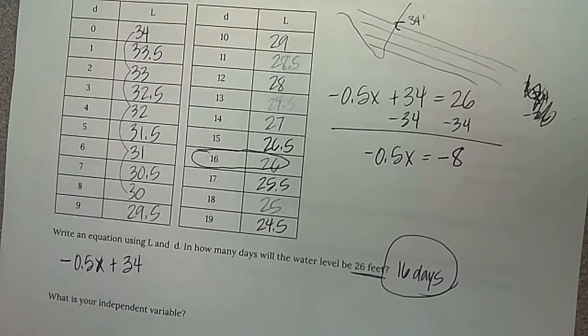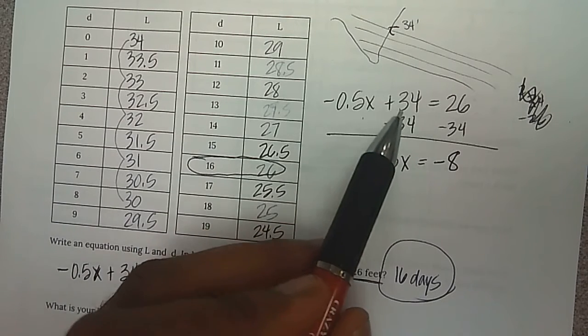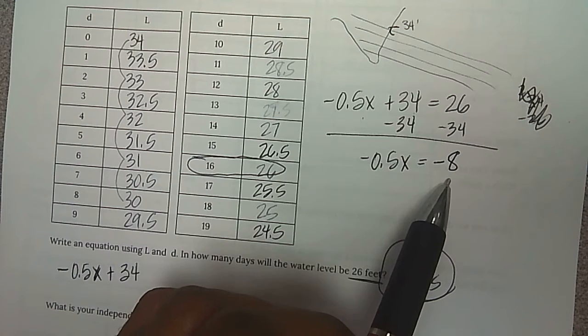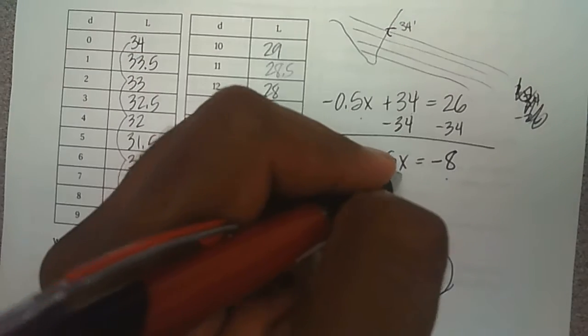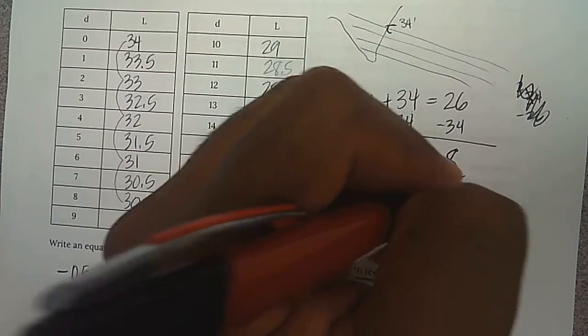Okay, that makes sense. Because if this goes down half a foot and we started at 34 feet, then I'm looking to see how long it takes to drop 8 feet. So if this goes down half a foot, I'm looking at how many halves are in 8.